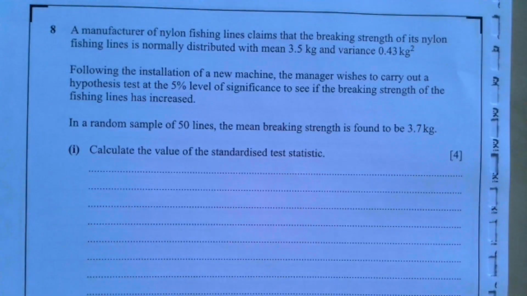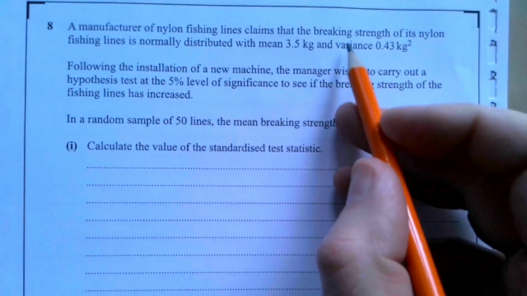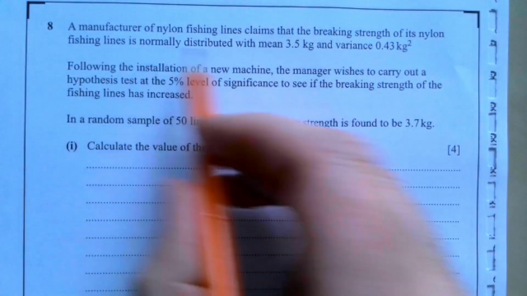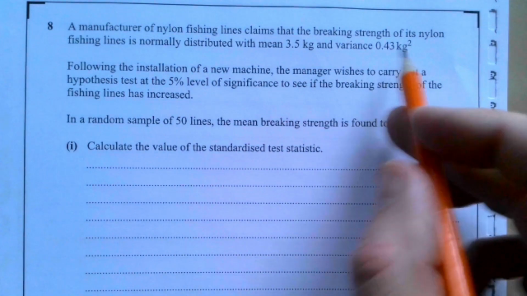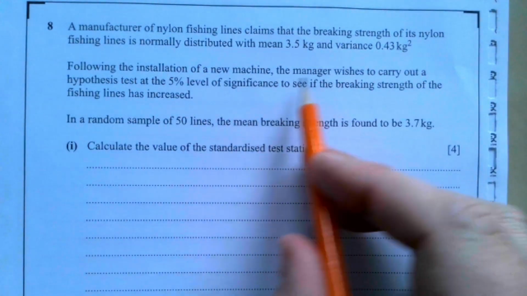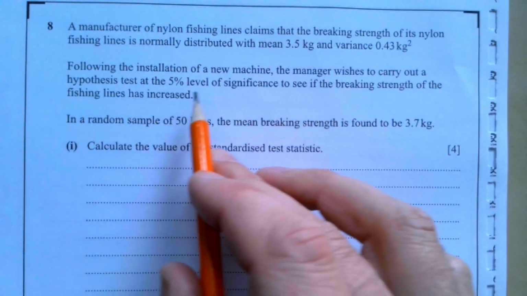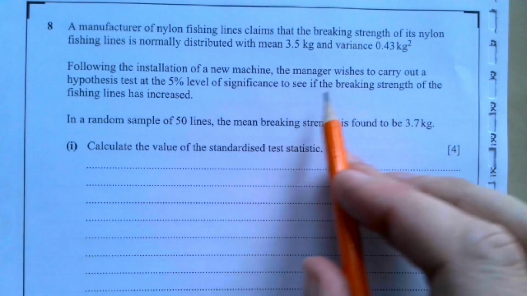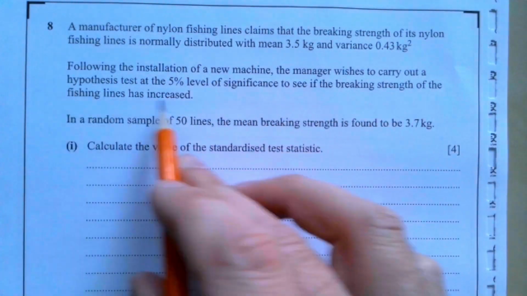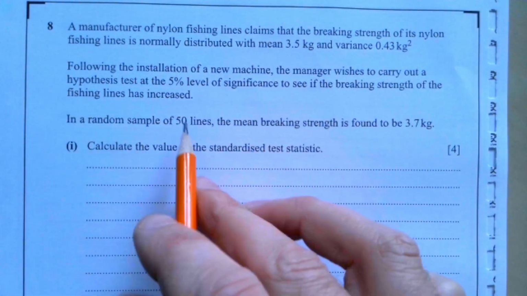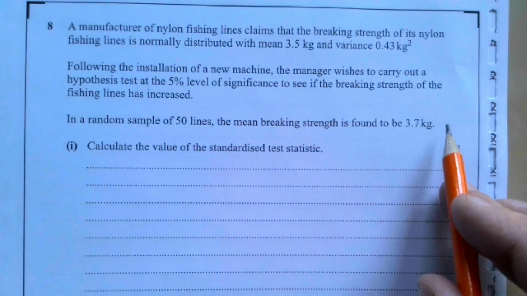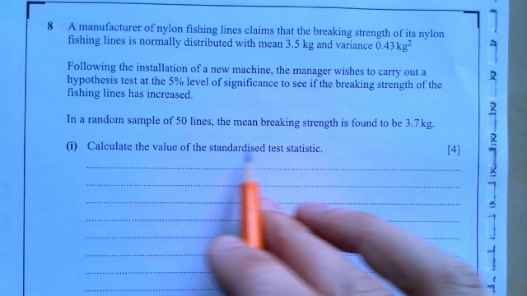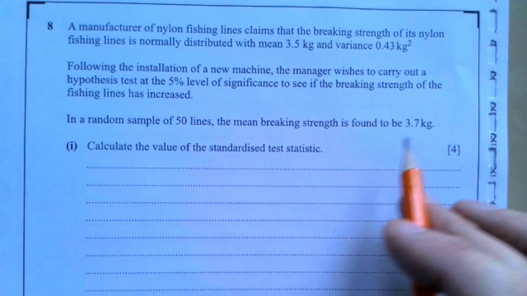It says the manufacturer of nylon fishing lines claims that the breaking strength of its nylon fishing lines is normally distributed with a mean of 3.5 and a variance of 0.43. Following the installation of a new machine, the manager wishes to carry out a hypothesis test at the 5% level of significance to see if the breaking strength of the fishing lines has increased. In a random sample of 50, the mean breaking strength is found to be 3.7. Calculate the value of the standardized test statistic.